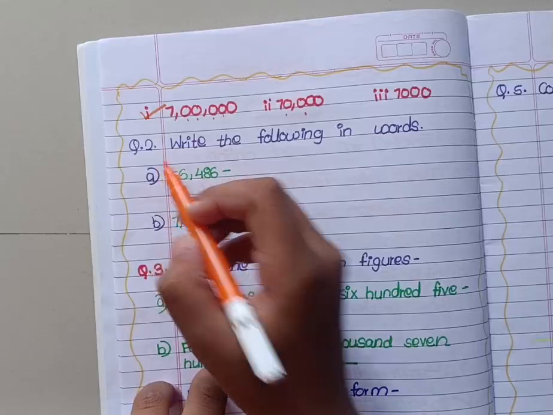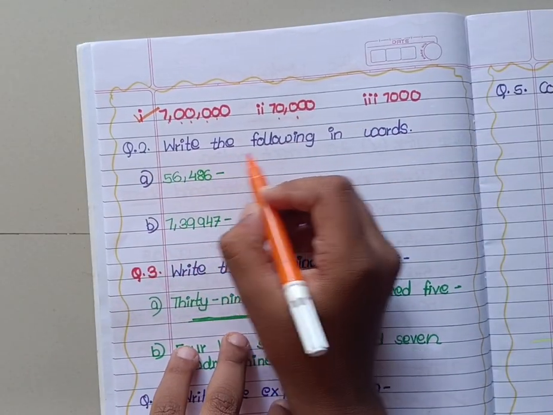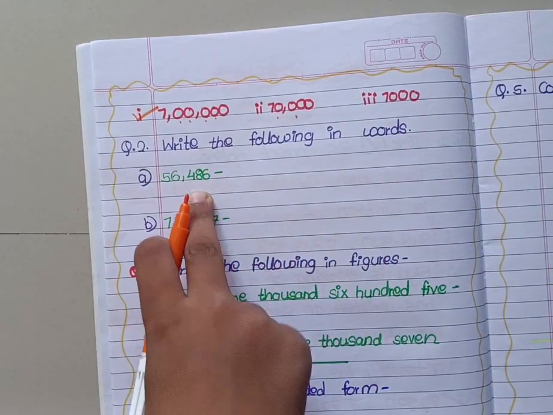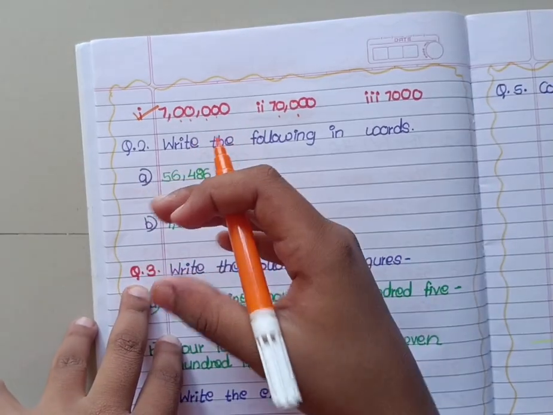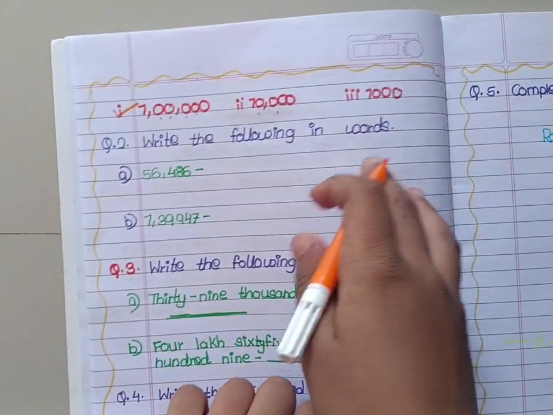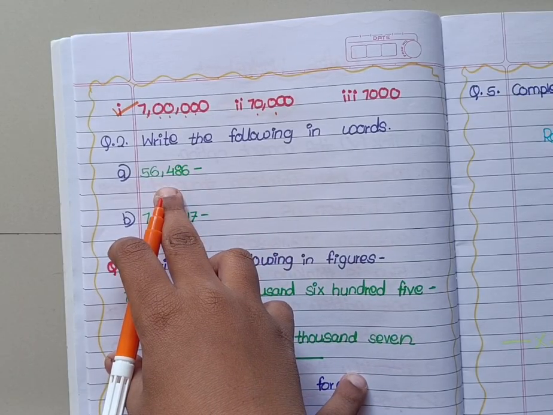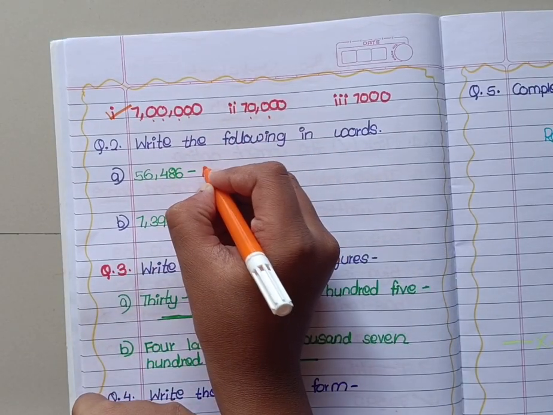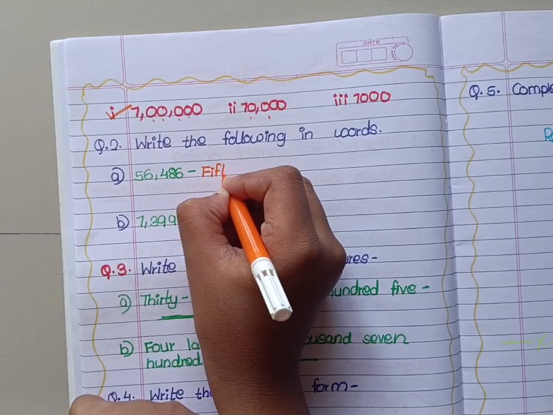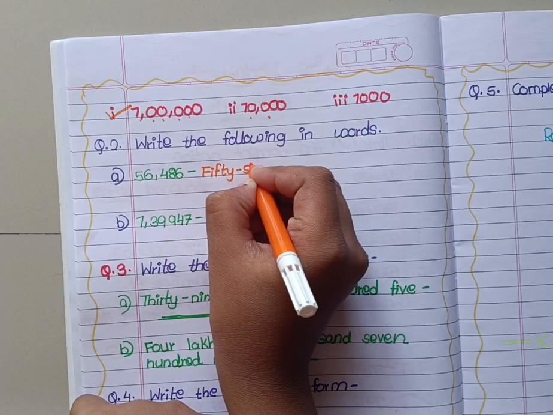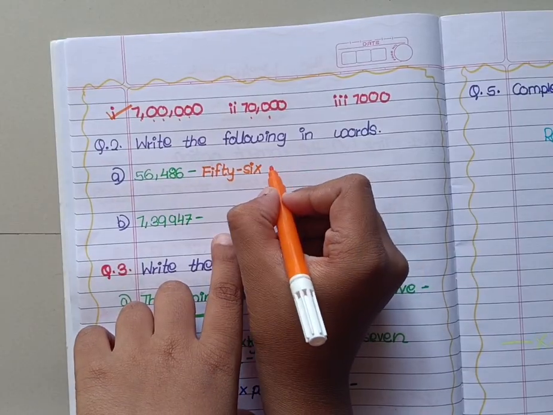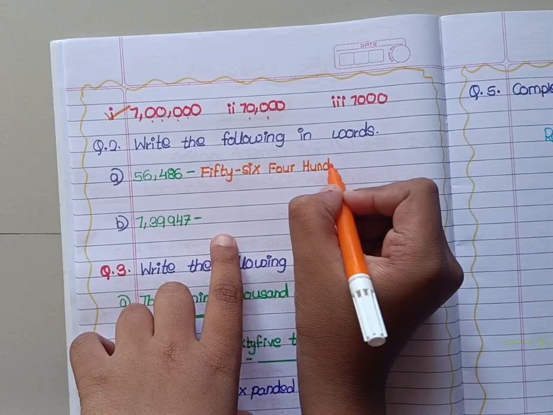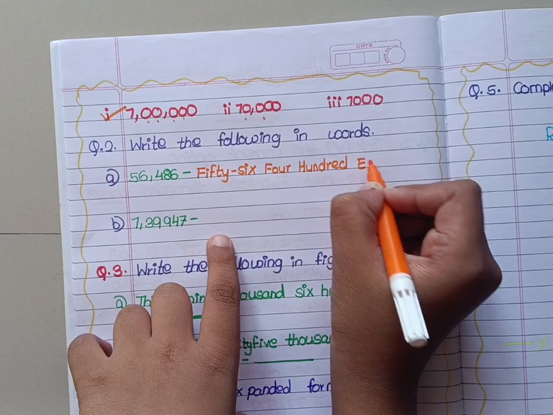Next, let's go to the second question. The second question says: write the following in words. These are some figures and we have to write them in words. We have to recognize the number first and then write it in words. Here the number is 56,486. We're going to write 56,000 and then 486.